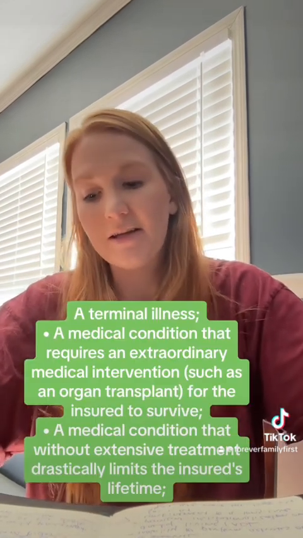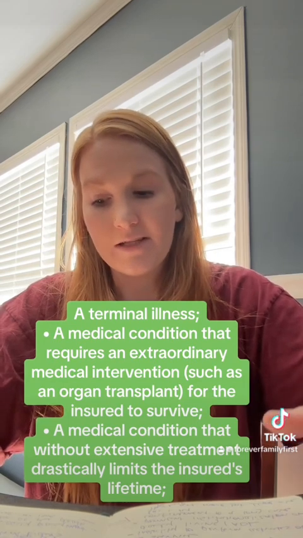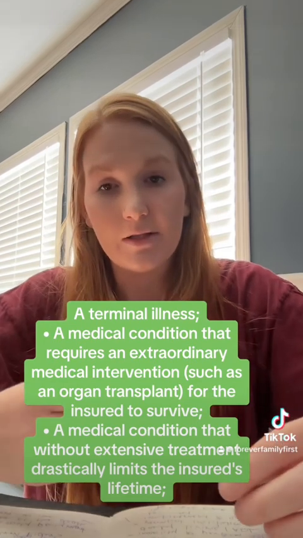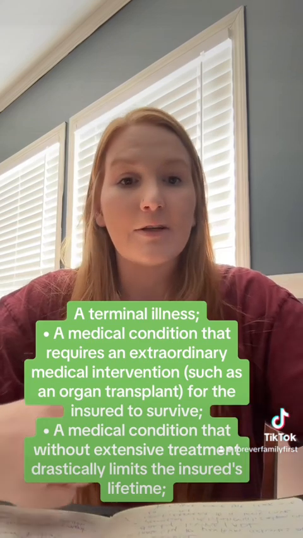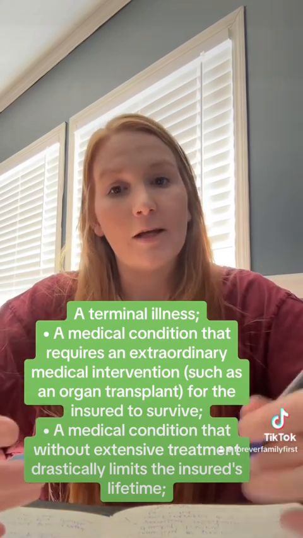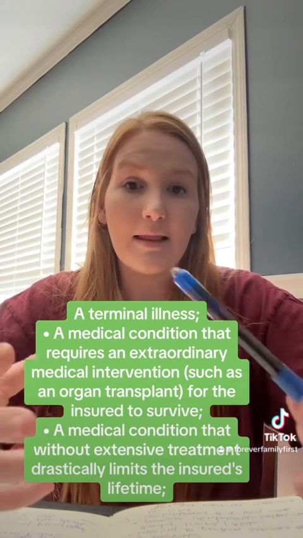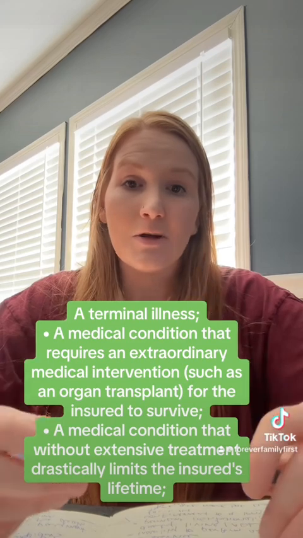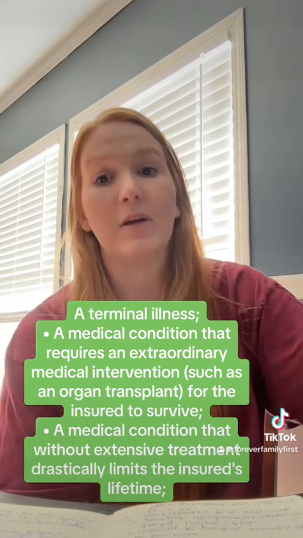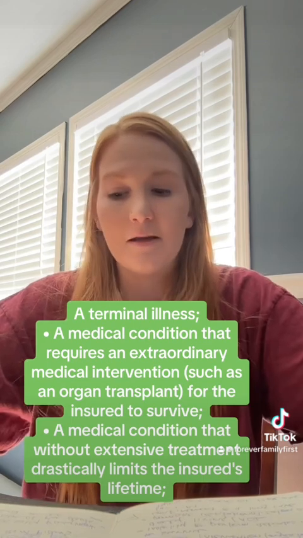Let's go into it. This rider allows early payment of a portion of the death benefit if the insured has a terminal illness. So let's say you have cancer and you have a year to live. We can pay early on that, one, to help with medical costs, two, to help make sure that that last year is how you want to spend it with your family. You don't have to work. You can essentially spend that time making those memories with family.